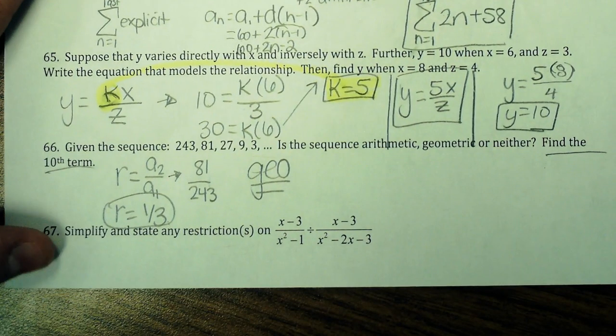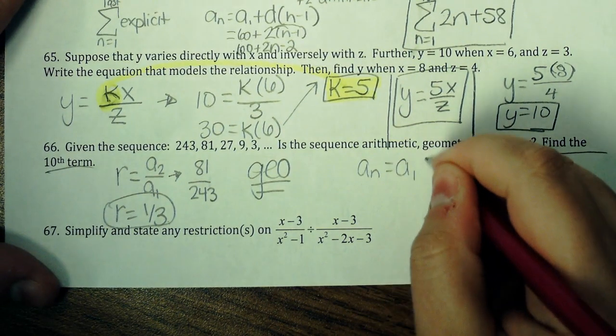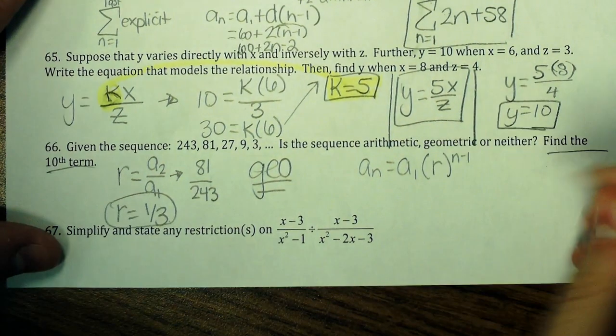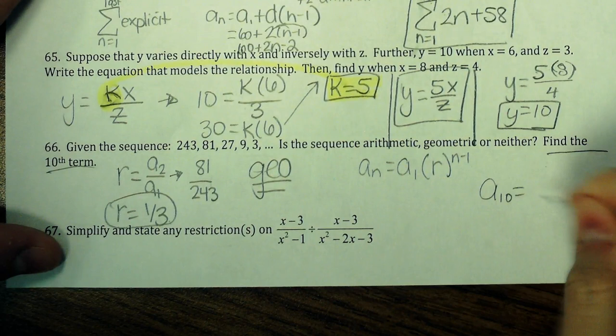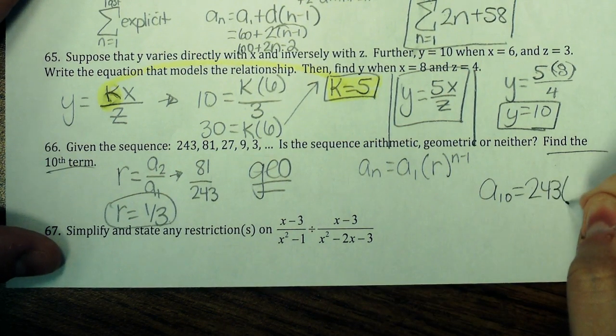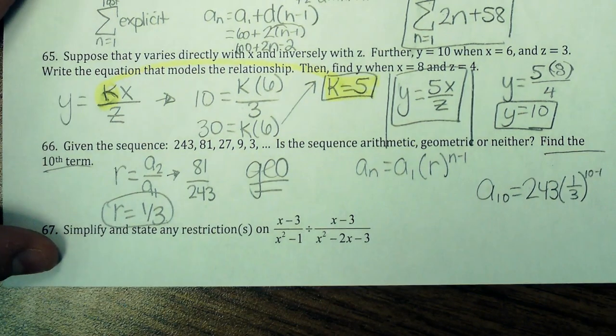You can use the recursive, but I would recommend explicit because it's faster. So I just need the term number I want. I want the 10th term. So the first term is a sub 1, that's 243. And I'm multiplying by 1/3. And the n minus 1 here, if I want the 10th term, this would be 10 minus 1.